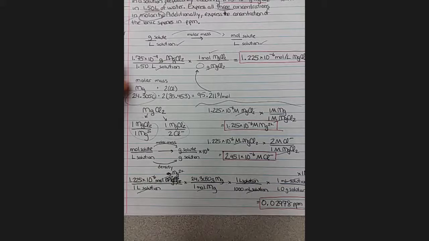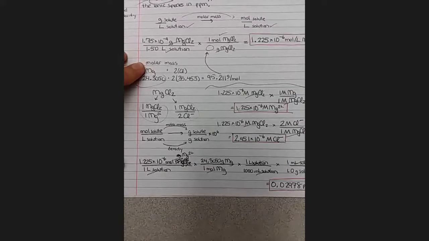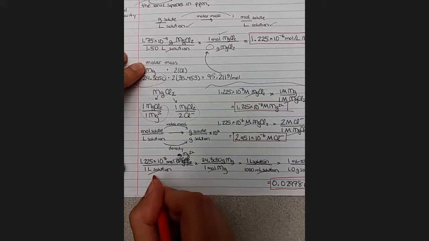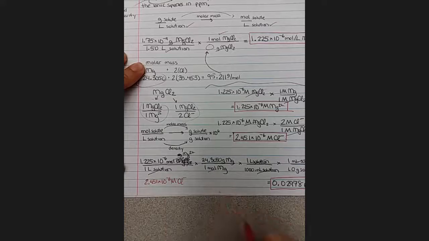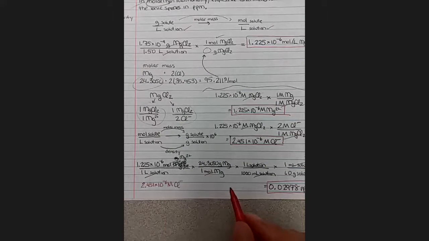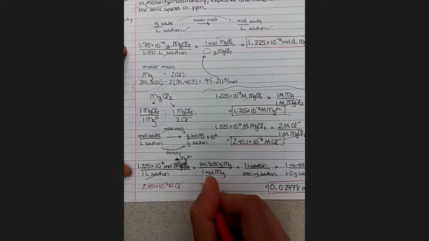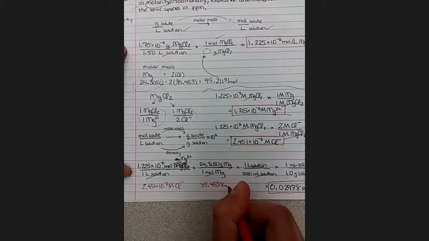Cool. And then let's do it again, but we'll cheat and save ourselves some work. We're going to replace this number with the molarity for the chloride, and we're going to replace the molar mass with the molar mass of a single chlorine, which was 35. The other parts will be the same.